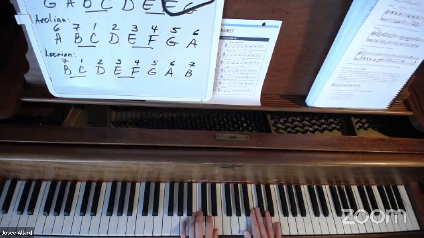And when you feel more comfortable, you can think of a metric, let's say in 4/4. 1, 2, 3, 4.